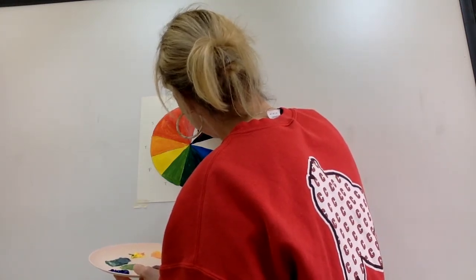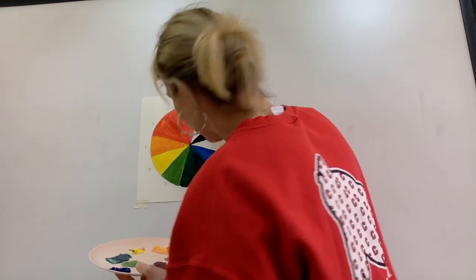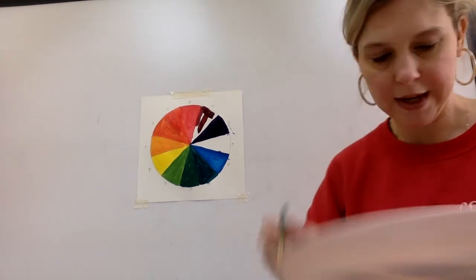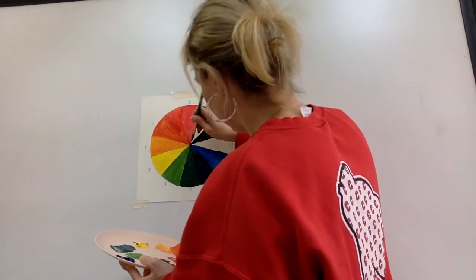Normally you only want to get your paint on the very edge of your brush. I'm not really doing that here and I don't like it when I do. Okay, but I've been using it to mix.